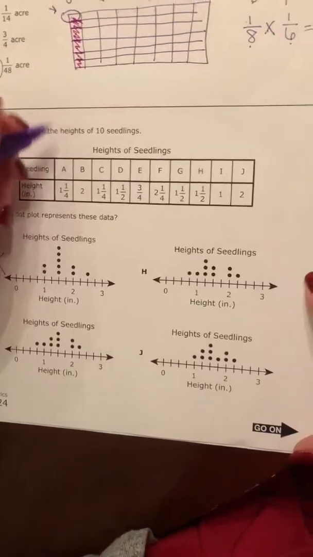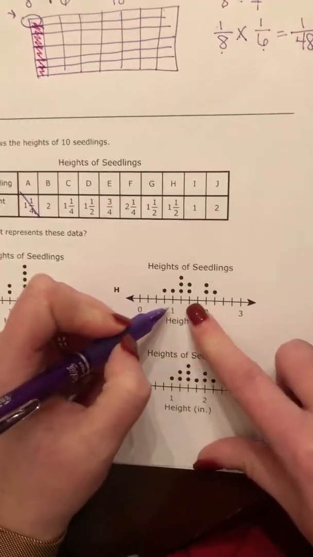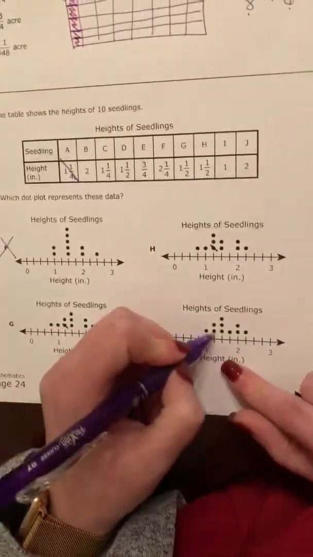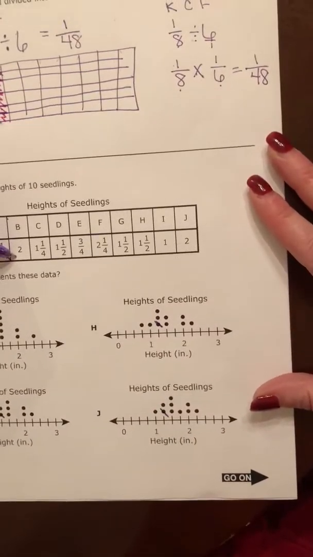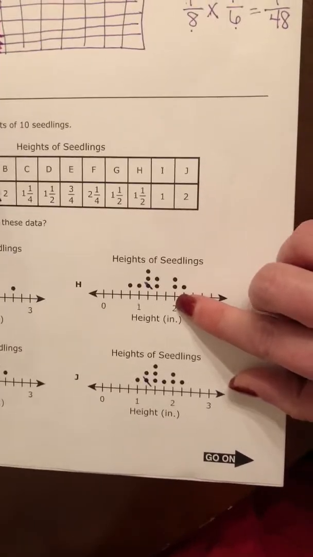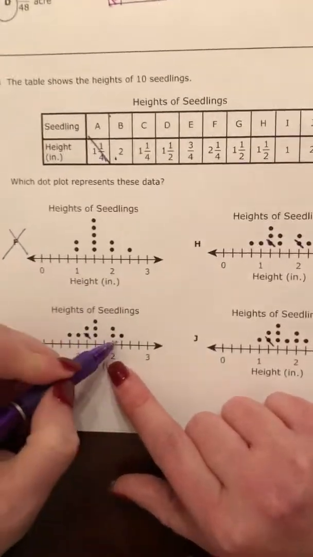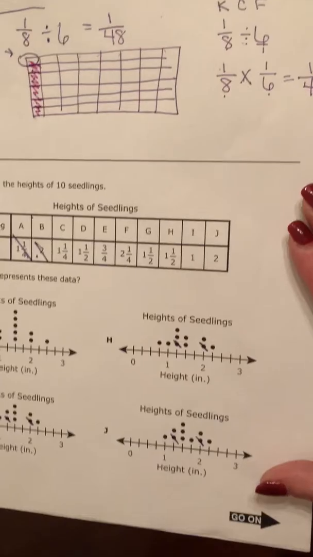So I'm gonna mark this one off, and then I'm gonna go mark off the little dot that matches it. So this dot matches it. This dot matches it. This dot matches it. All right, so I go to the next one. It has to have a dot at 2. Well, this one has a dot at 2. This one has a dot at 2. So does this one. So we're not any closer. We checked off the 2s.